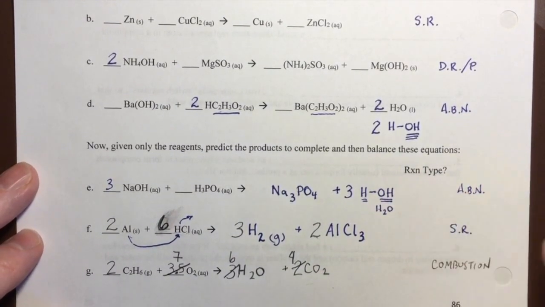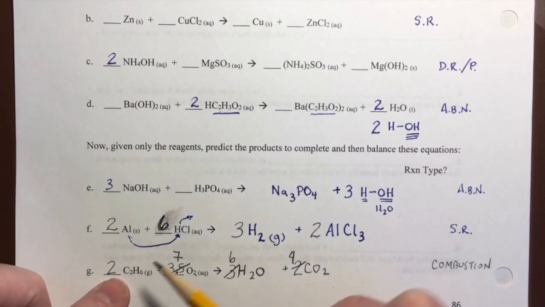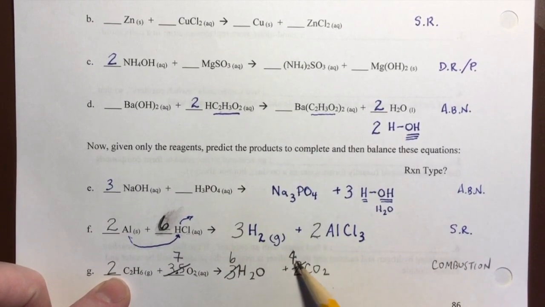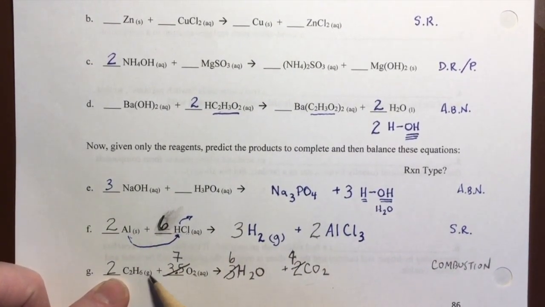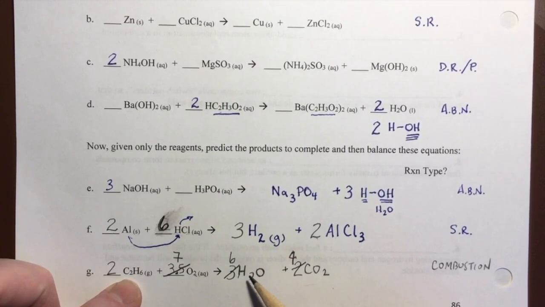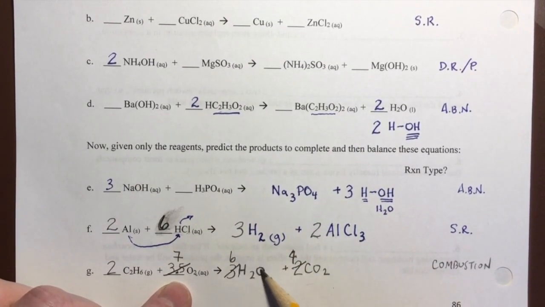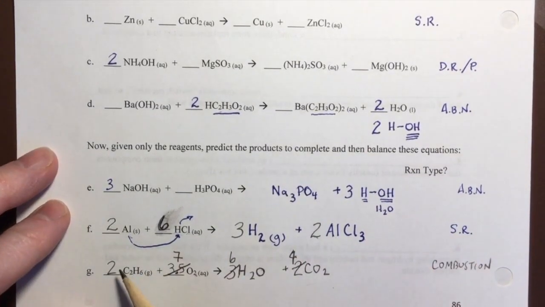Okay? So now let's just confirm that it is indeed balanced. 2 times 2 is 4 carbons here. 4 carbons here. 2 times 6 is 12 hydrogens here. 6 times 2 is 12 hydrogens here. 7 times 2 is 14 oxygens on the reagent side, 14. And here I have 6. And 4 times 2 is 8 more. So 6 and 8 is 14 oxygens on the product side. So it is balanced. Coefficients here are 2, 7, 6, and 4.